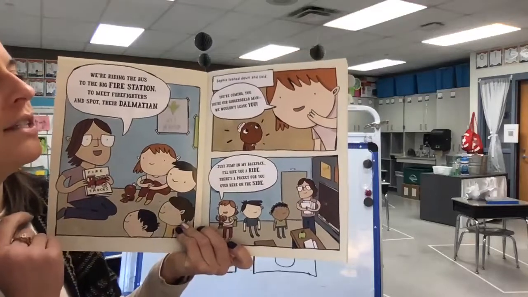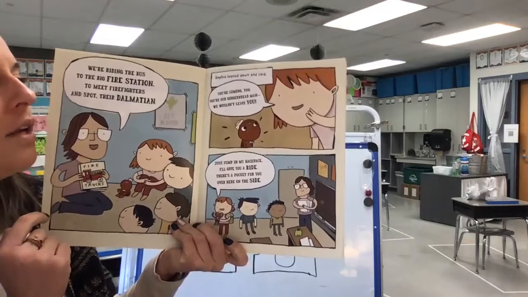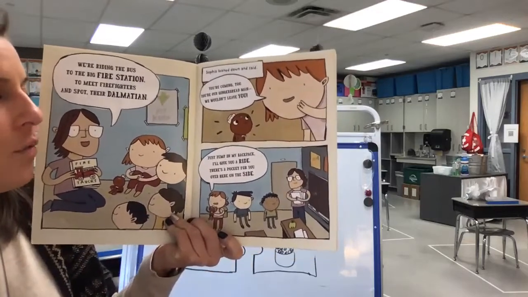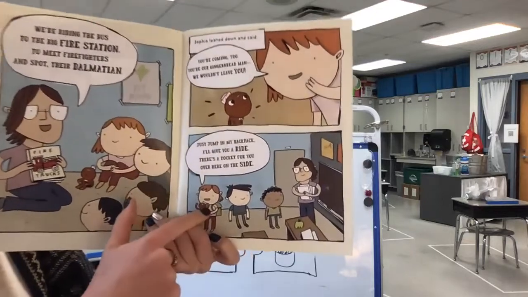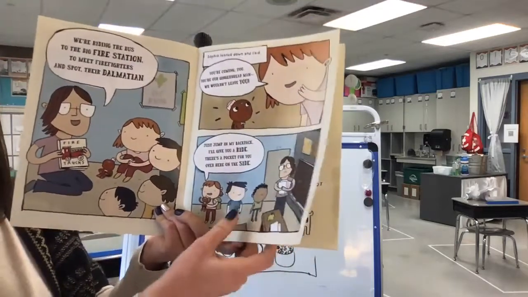Sophia leaned down and said, you're coming too. You're our gingerbread man. We wouldn't leave you. Just jump in my backpack. I'll give you a ride. There's a pocket for you over here in the side. So this is one of the students in the class that made the gingerbread man. She's bringing him with them.